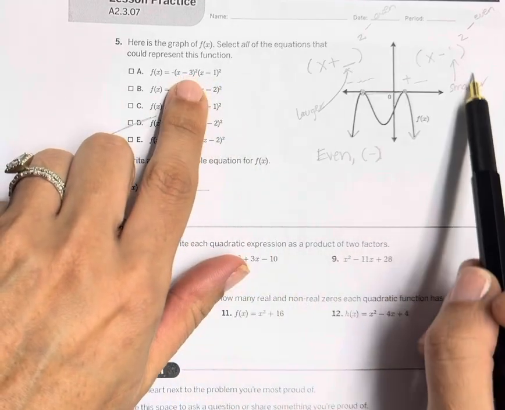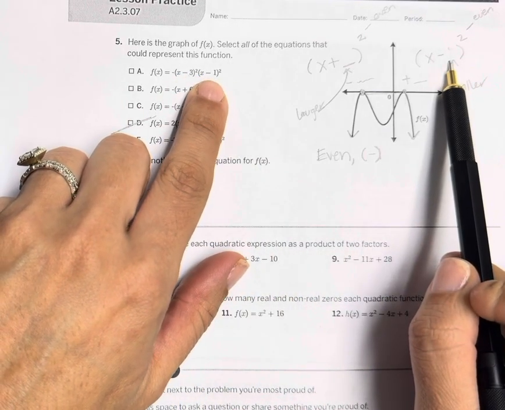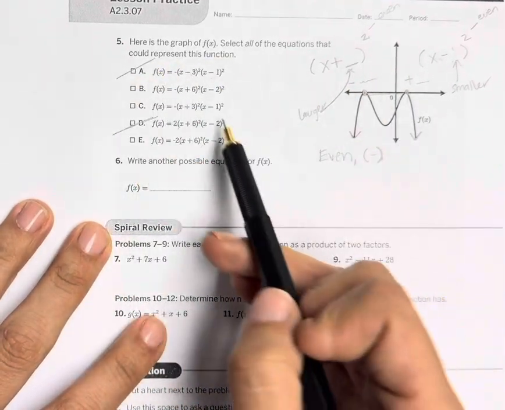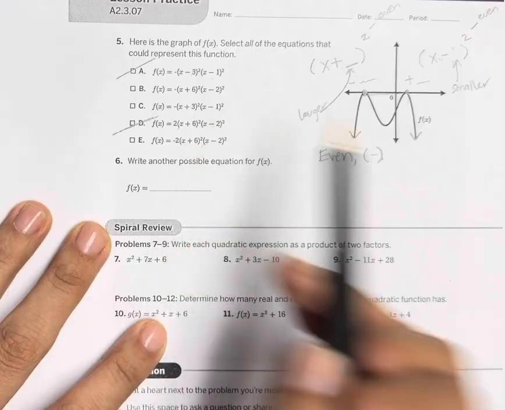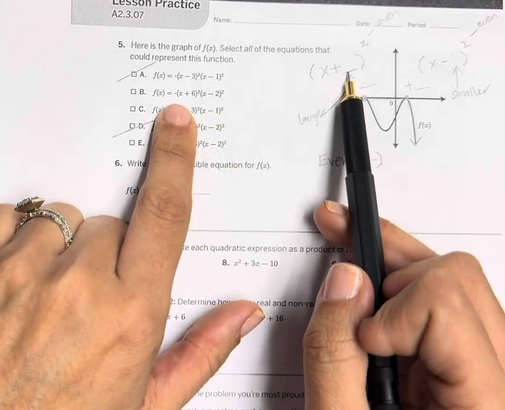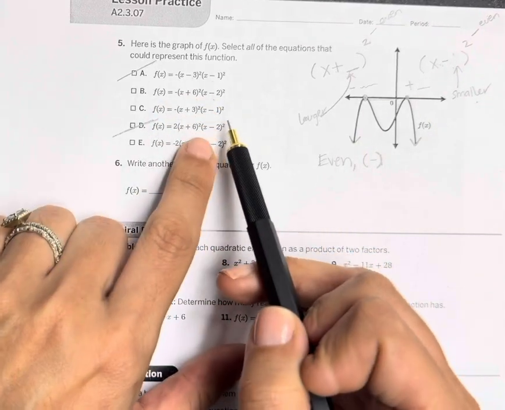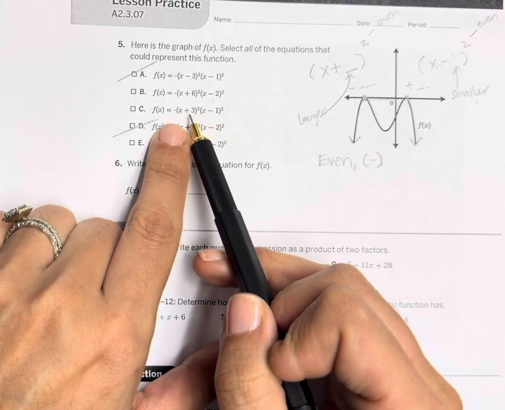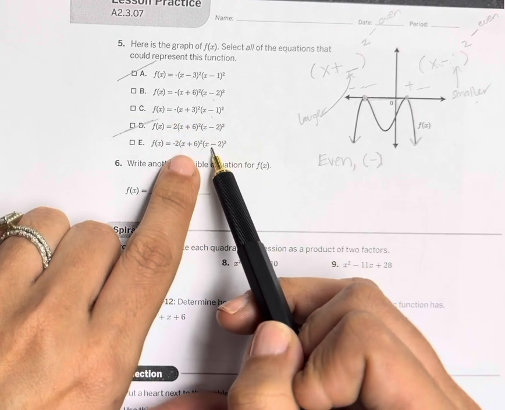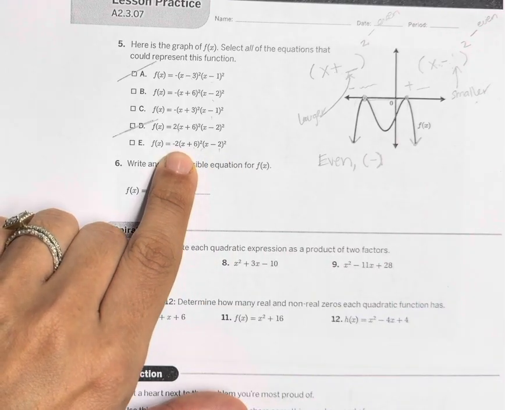Minus 3 with an even power, minus 1. No, one of them needs to be minus and one of them needs to be plus. So that one's out. Do we have more of those? No, that was the only one we got that way. Now, the one with the plus needs to have a bigger number. The one with the minus needs to have a smaller number. So that works. Okay.